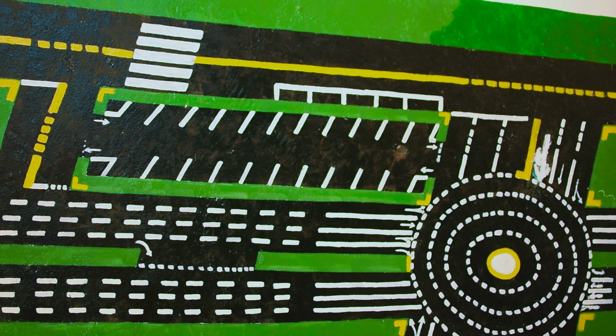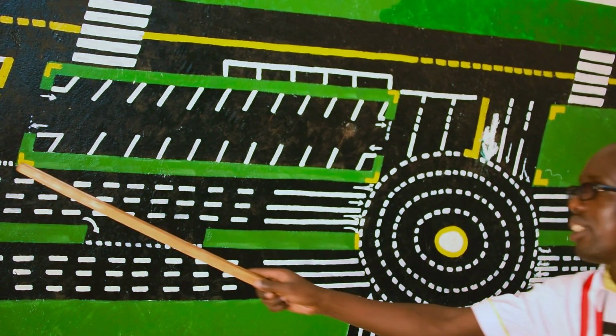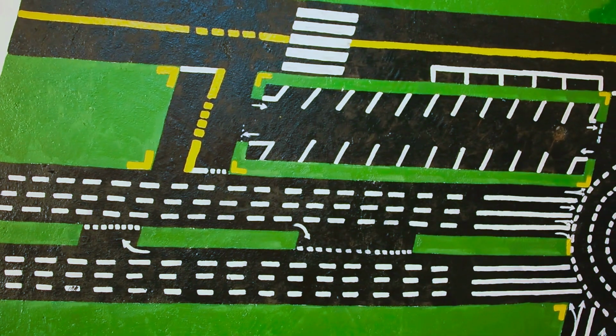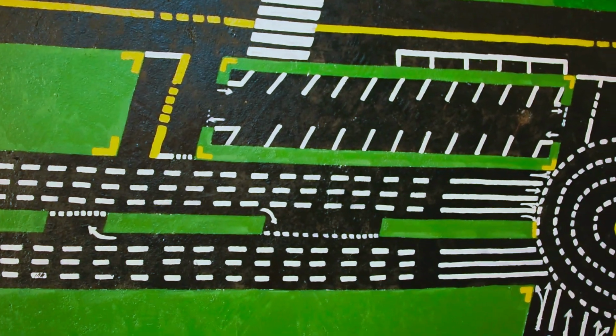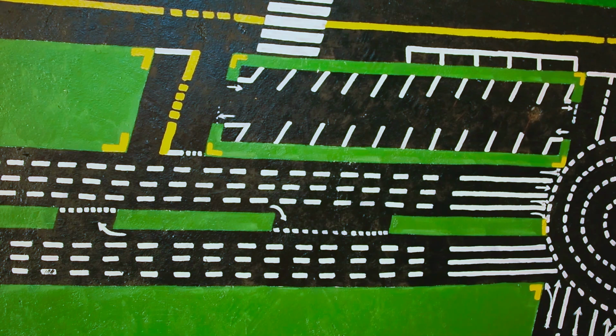Now come to this one, this one, this one, this one, and this one. These are called road reserves or side pavements. Road reserves are part of the road, meant for future extension of the road.